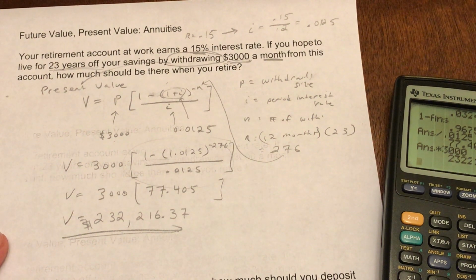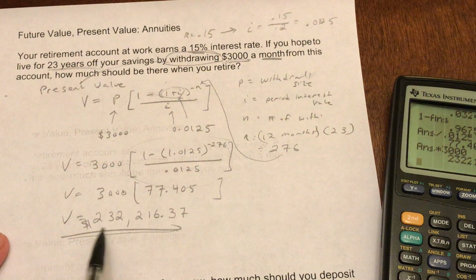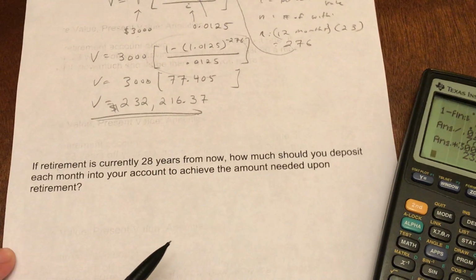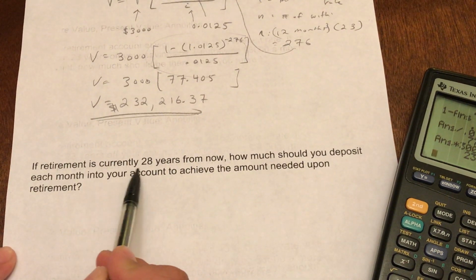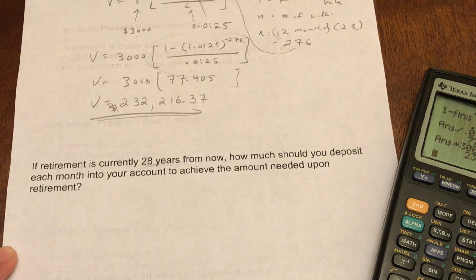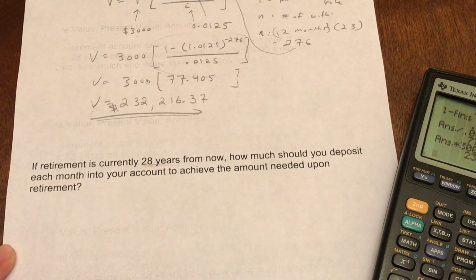The second part of the problem establishes where this amount comes from, because you don't just put all this money in at once. You put it in over time, right? You put a little bit away every single month, and you eventually can retire on that amount. So if retirement is currently 28 years from now, just for example, how much should you deposit each month into your account to achieve this present value upon retirement? To have this in 28 years, how much should we put into this account bit by bit in order to accumulate that?